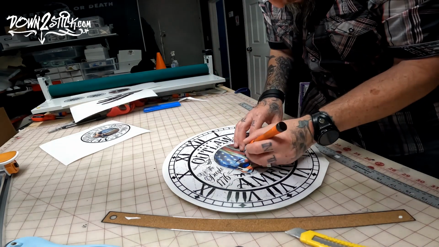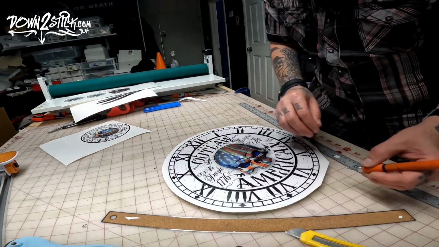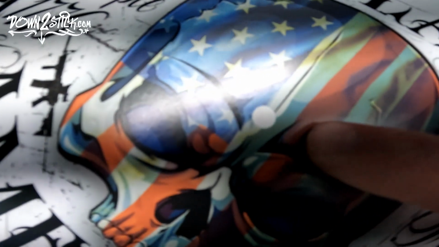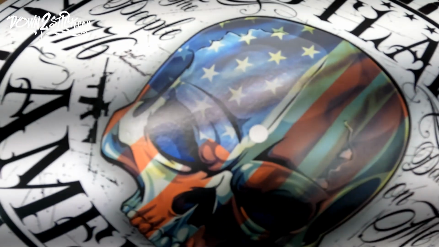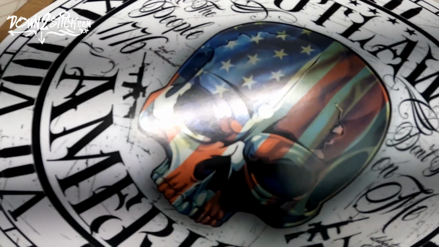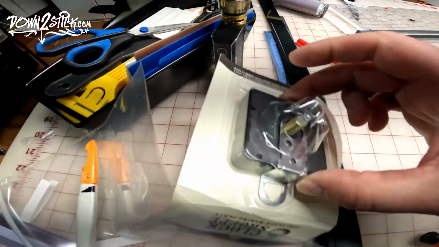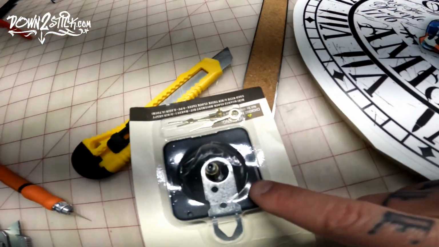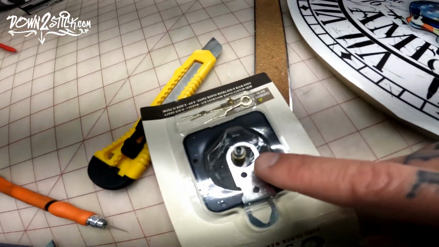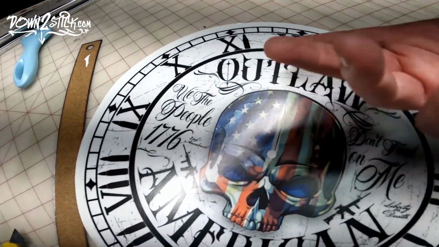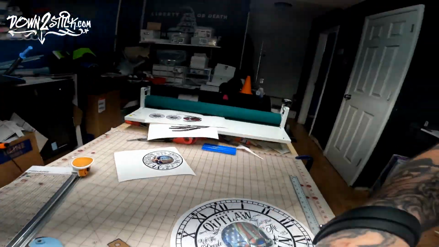Let me pick that real quick. So see how I took out that hole there? That's where all the clock parts are going to go. I didn't even measure this. That's what I forgot to do, get the hole just right. But even if the hole is too big, I can stick a washer or something in there. That's fine.